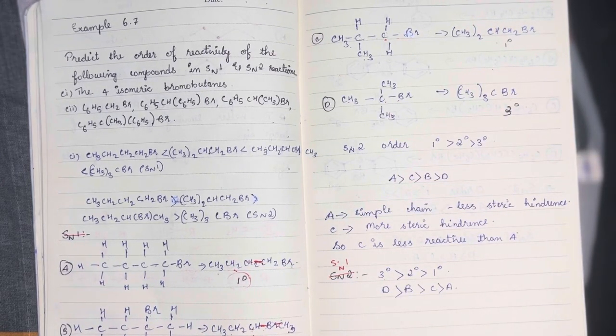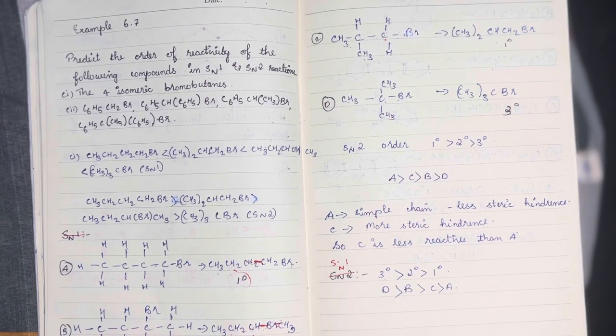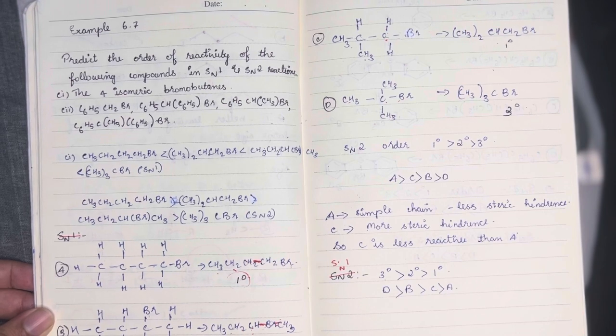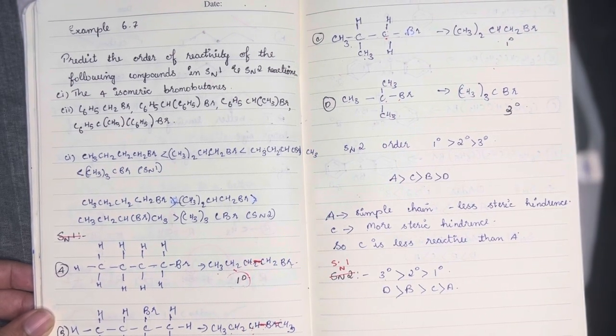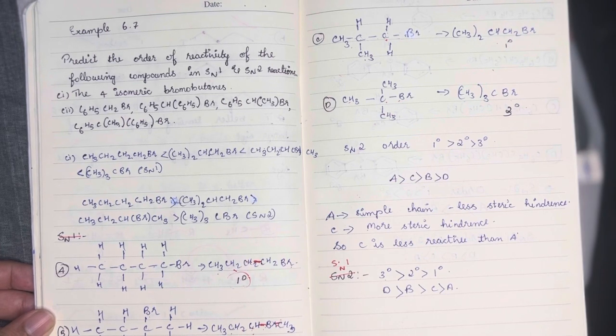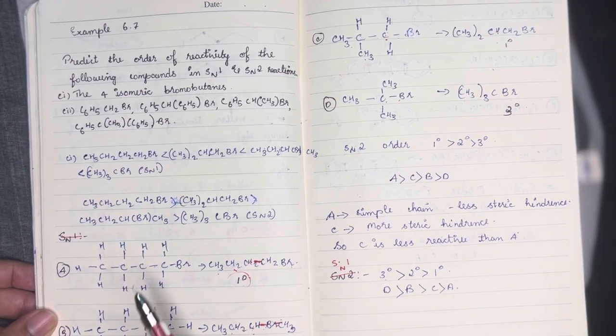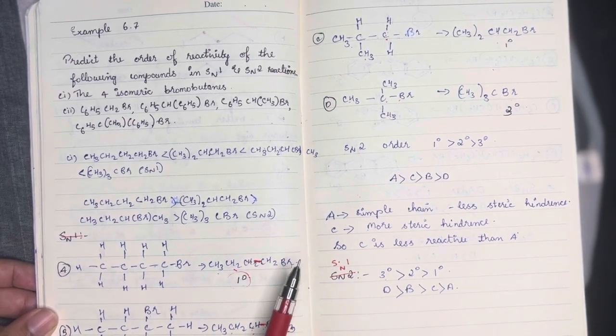So in today's class we'll be solving example 6.7 from the chapter haloalkanes and haloarenes. So the question is: predict the order of reactivity of the following compounds in SN1 and SN2 reactions. The first sub-question is the 4 isomeric bromobutanes. For the second one, different structural formulas are given, so we'll solve it later. So now let us solve the first question, the 4 isomeric bromobutanes.